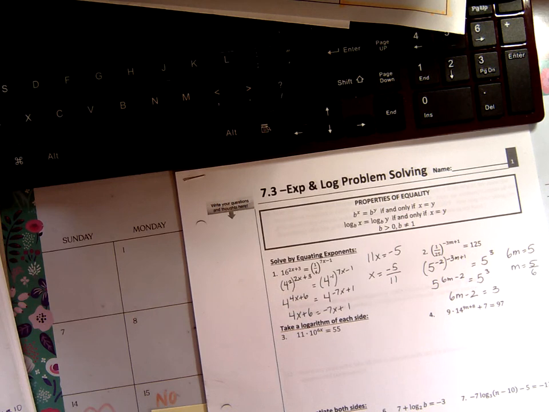We good with 5, 6? Anybody? I mean, I know that we've seen these before, so. All right, well, let's go to something different, something that we haven't seen before. And that's the next thing here.